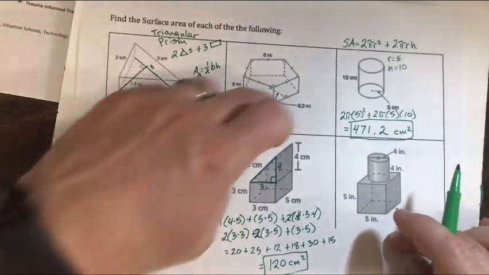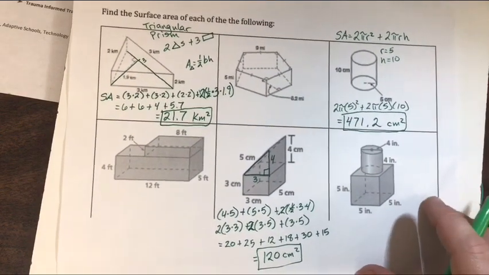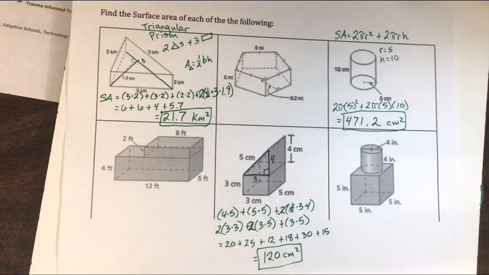All right, we've got a few examples here we can still cover in class, but this gets us started with finding surface area of rectangular prisms and cylinders.